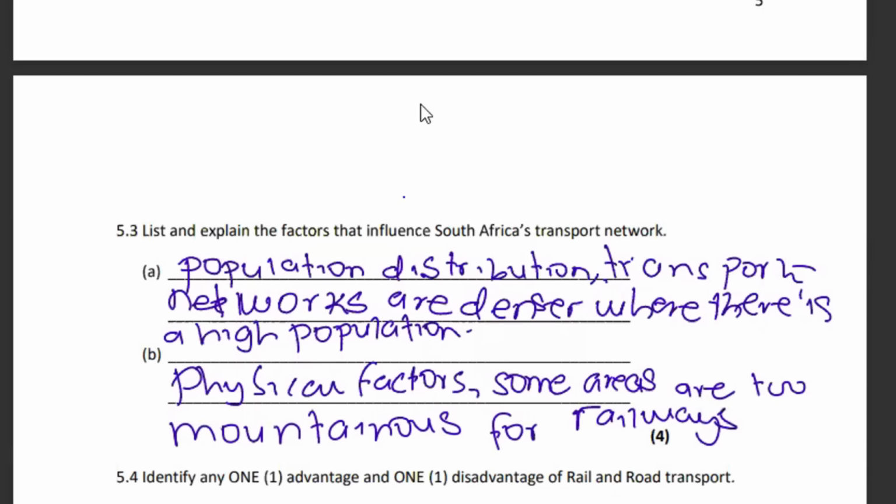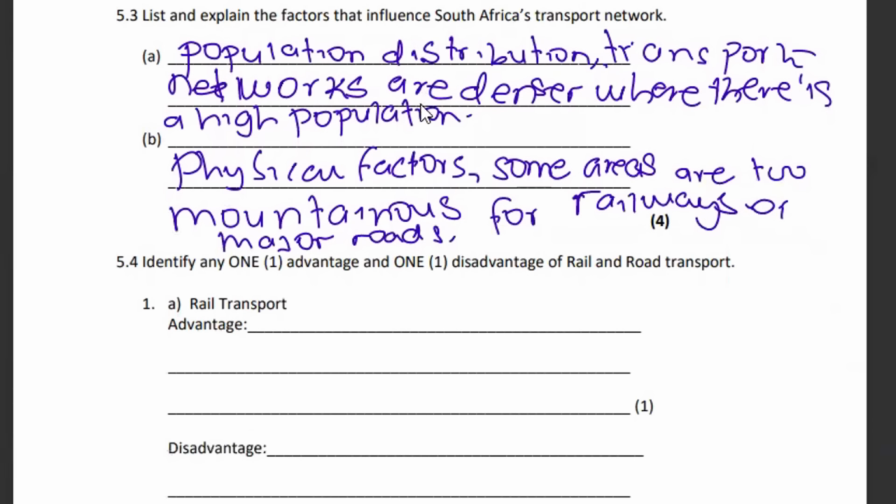Some areas are too mountainous for rails or major roads. Then you can talk about, let's see, identify one advantage and one disadvantage of rail and road transport.